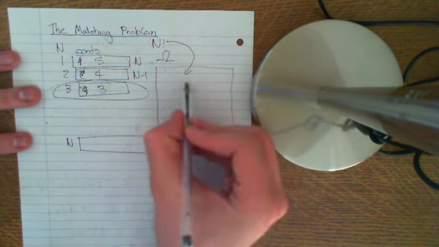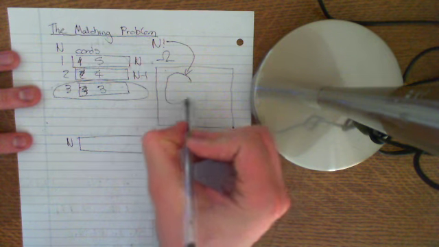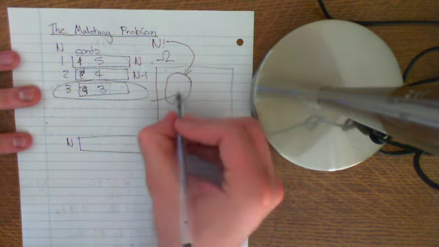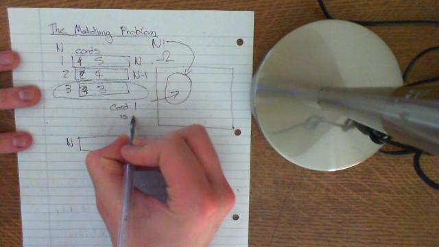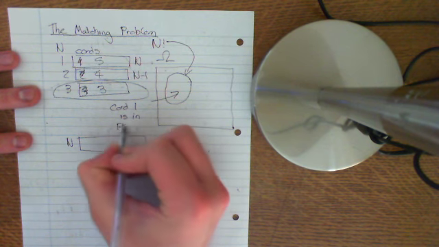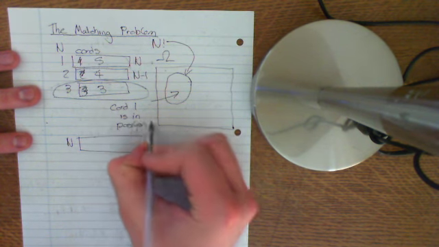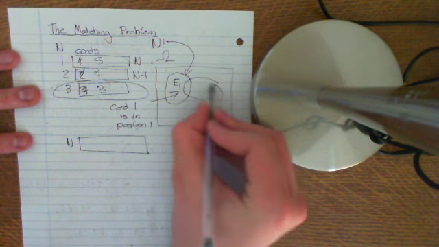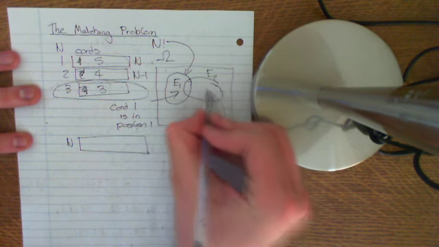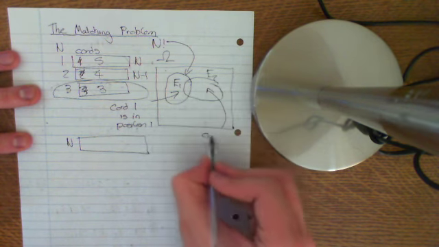Now, of those outcomes, we have an event, which is the event that, for instance, card 1 is in position 1. I'll call that event E1. Then we have event E2, which is that card 2 is in position 2. You getting the idea?